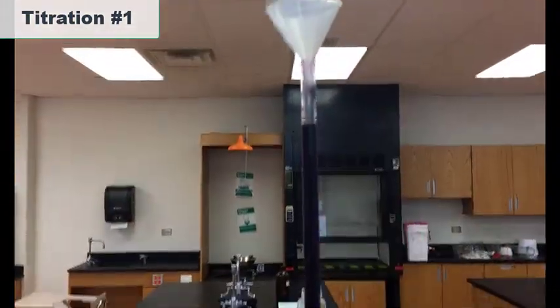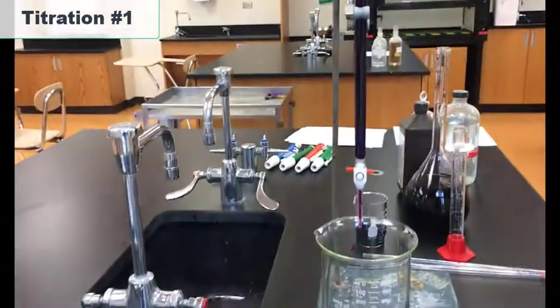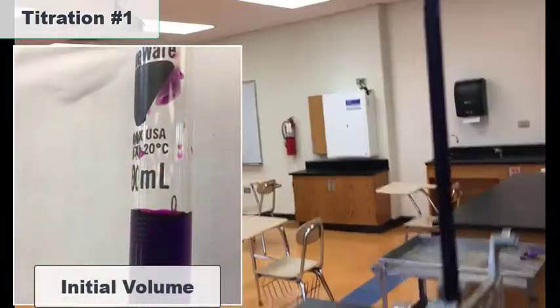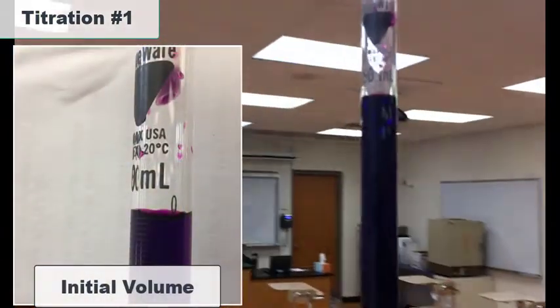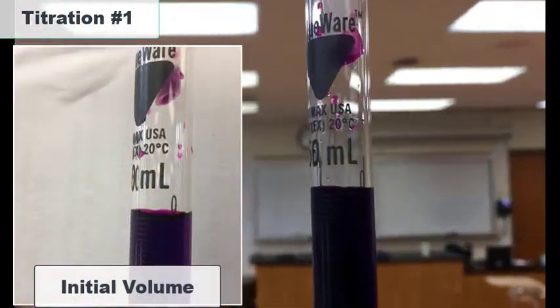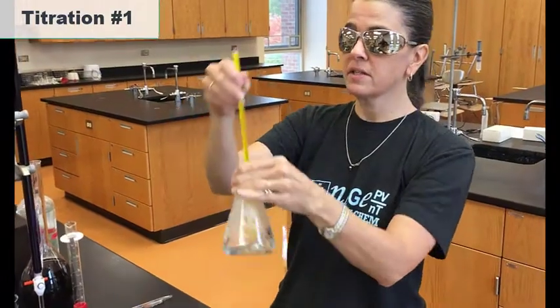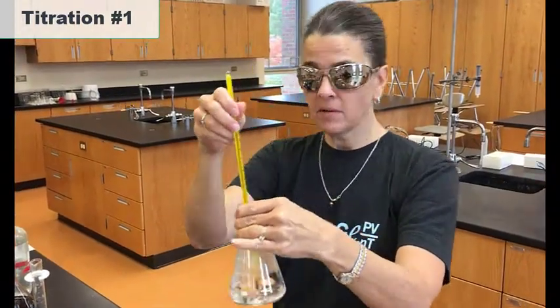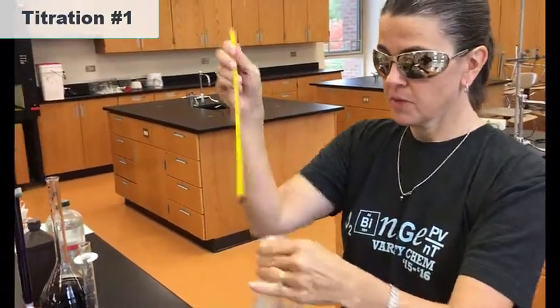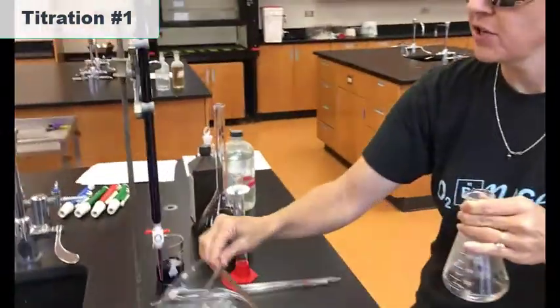We have the burette ready and primed, filled with our potassium permanganate, which is this beautiful purple color. That's the permanganate ion. And you'll be able to read the initial value. And then, of course, when I'm done, you'll get the final value. Our solution is definitely well above 60. So we're going to go ahead and begin our titration.